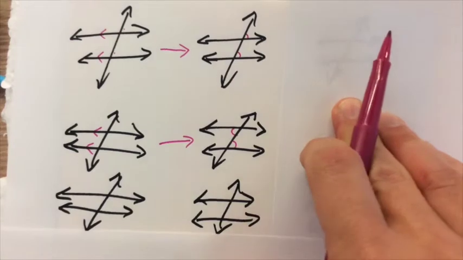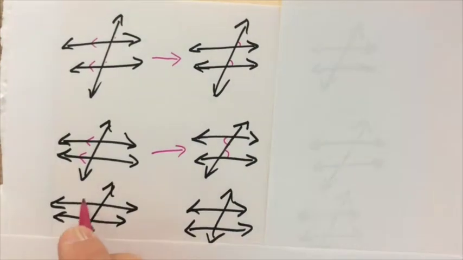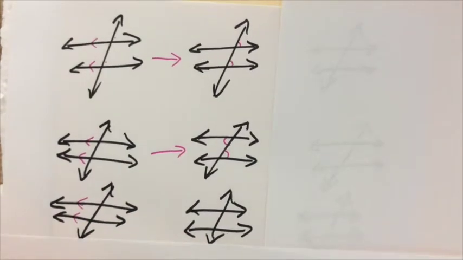What else have we got? Same side interior angles are supplementary.